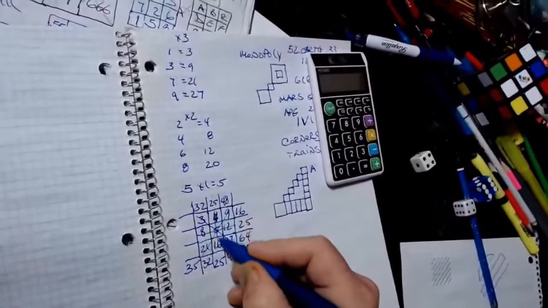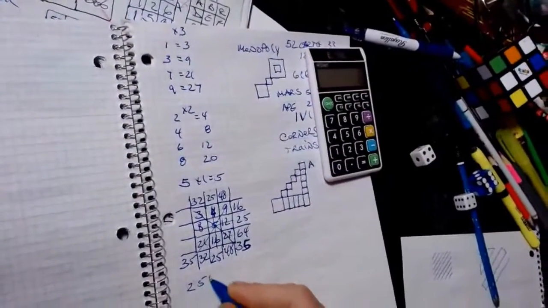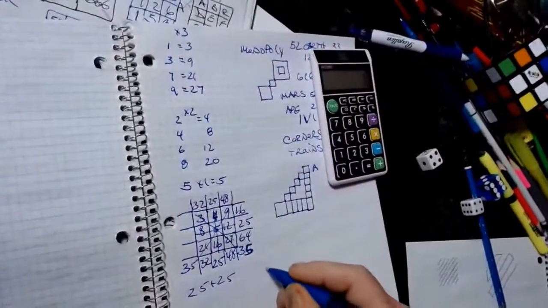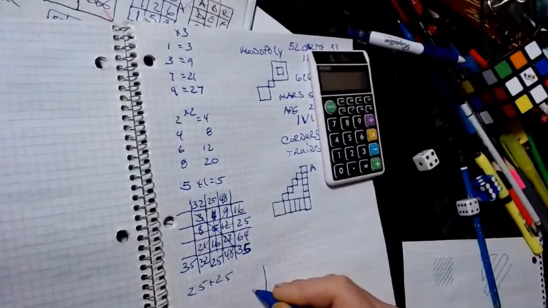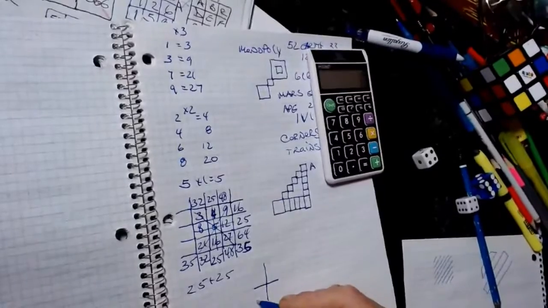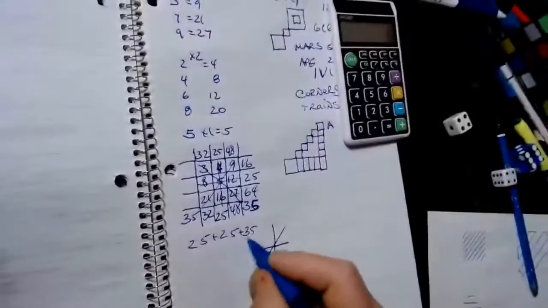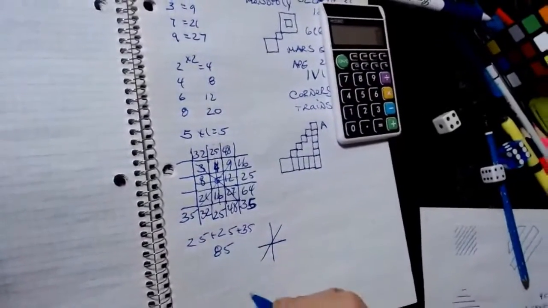So now if I use the star system here, I'm going to get 25 and 25. I'm going to show you what system I'm using. I'm going to take that, 25 and 25, and I'm going to take that one and 35. So I'm going to get 50, and I'm going to get 85.